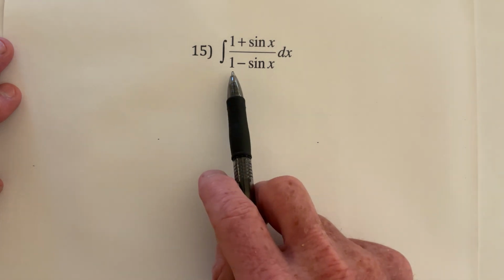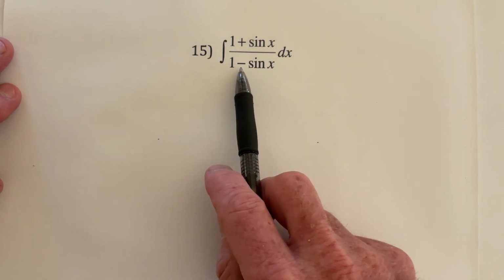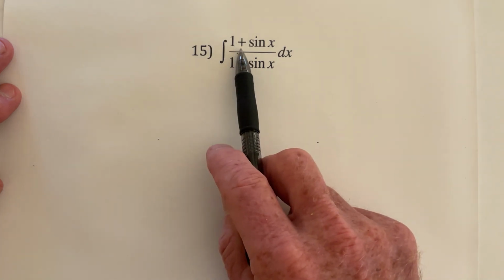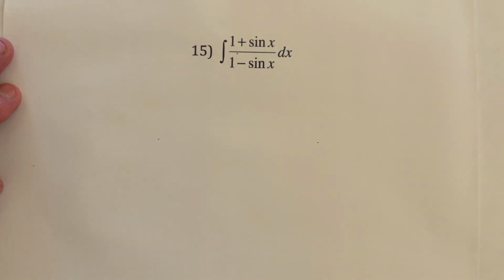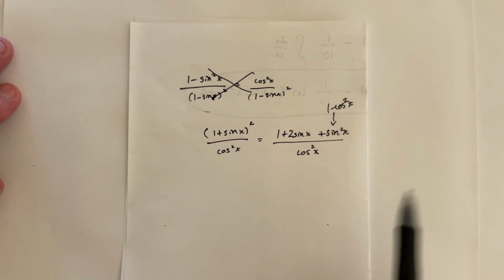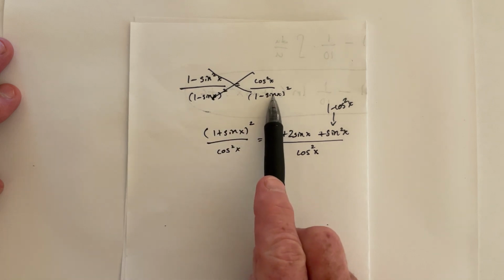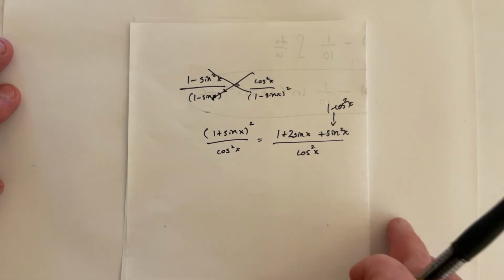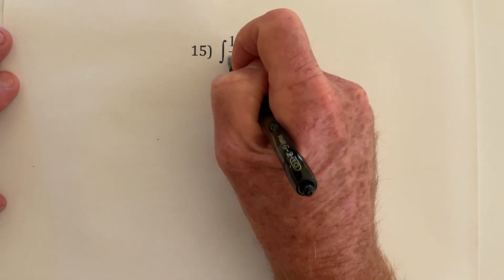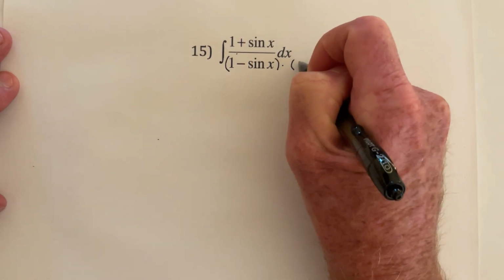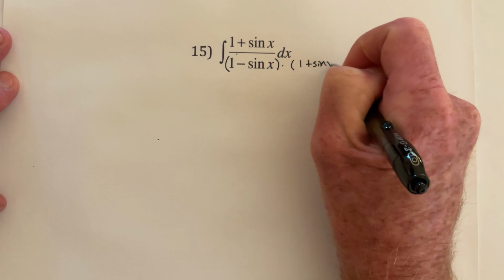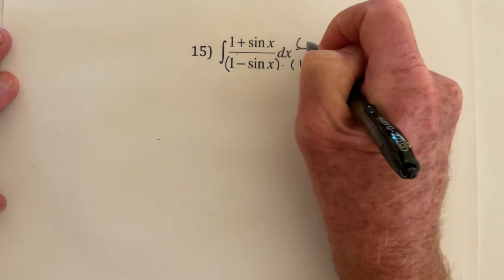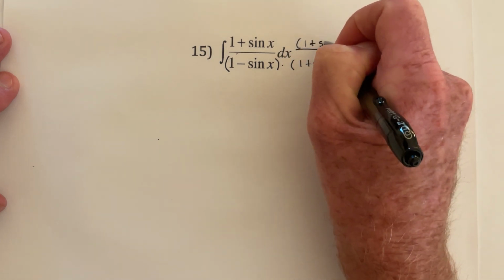So if I multiply this one by its conjugate, that would be 1 plus sine x. This one's conjugate would be 1 minus sine x. I had to think about it, and I tried one of them and it wasn't working out. Then I tried the other one and it looks like it's going to work. So this is my scratch paper right here. Okay, so I'm going to multiply by this one's conjugate, which is 1 plus sine x. You then need to do the exact same thing on the top, 1 plus sine x.